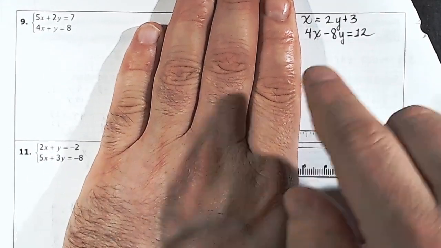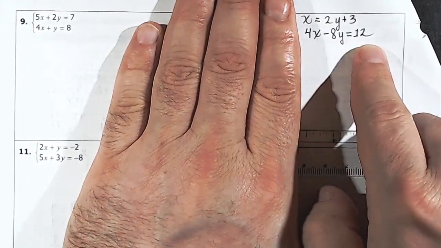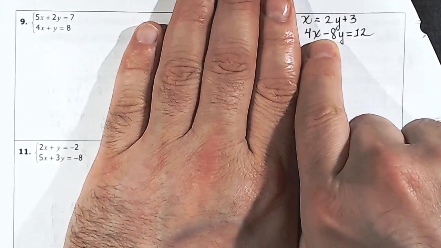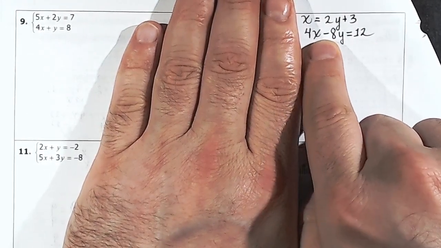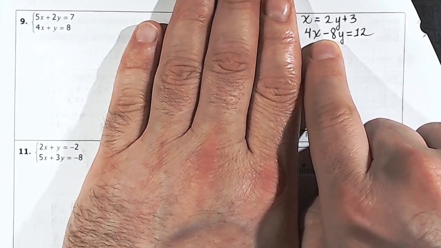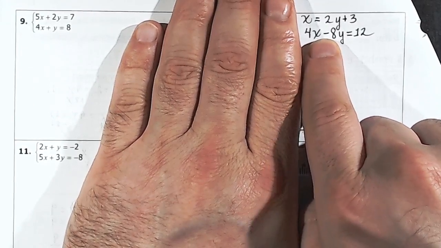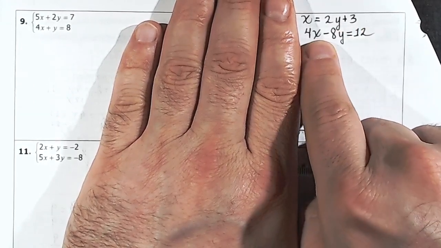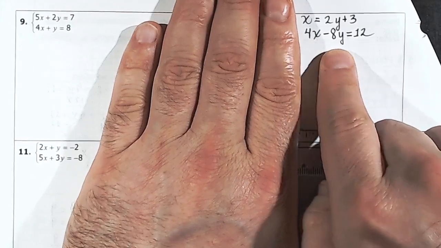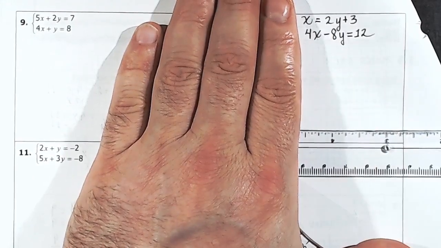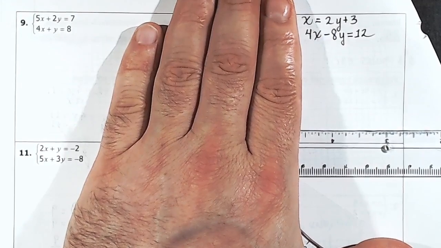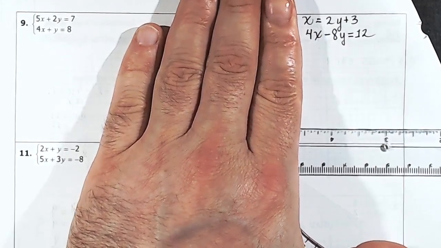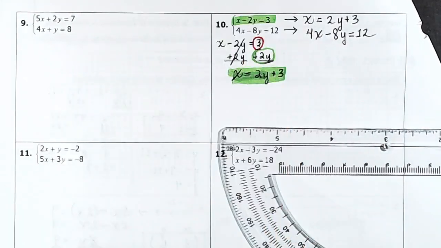What I'm going to do is go into my second equation and find an x. There it is. And for that x, I'm going to substitute. Plug in 2y plus 3 instead of that x. So I'm going to write 4, open parentheses, 2y plus 3, close parentheses, minus 8y equals 12. I'm going to write all of that out right now.